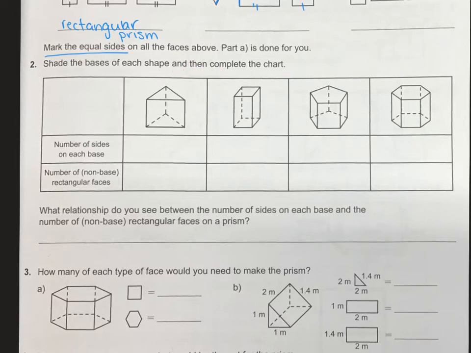So the base is what we name it after. So on this one, we're going to shade the triangles. Now it says bases, so we're going to shade both of them. So what are the number of sides on each base? So how many sides does each triangle have? They have 3. Now, how many non-base rectangular faces are there? So if your base is a rectangle, you wouldn't include it, but how many rectangular faces are there?